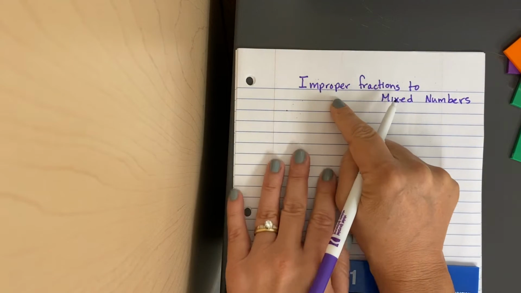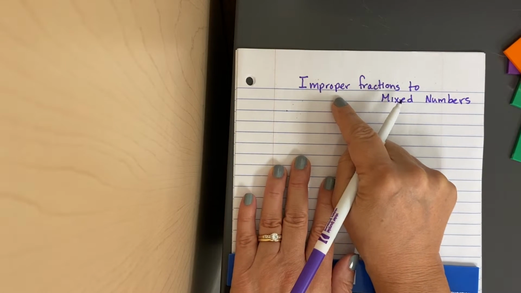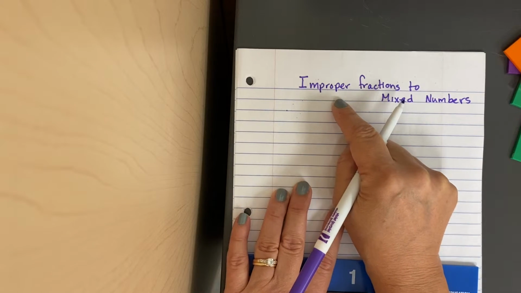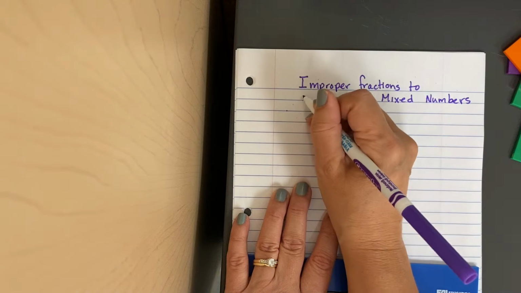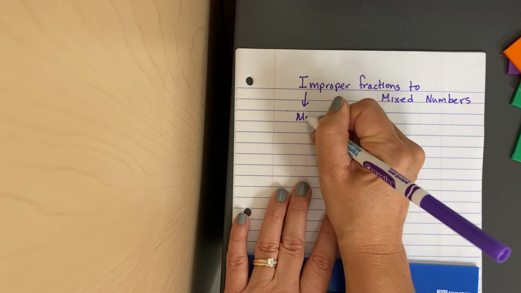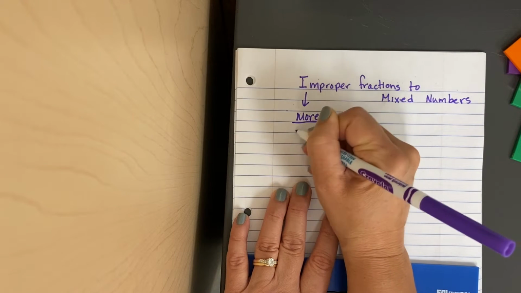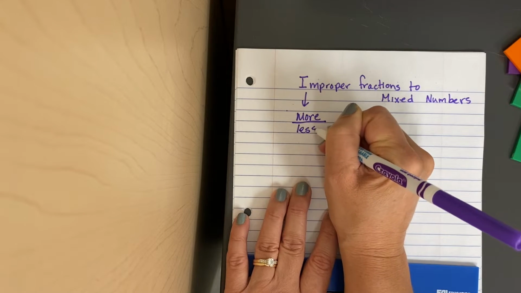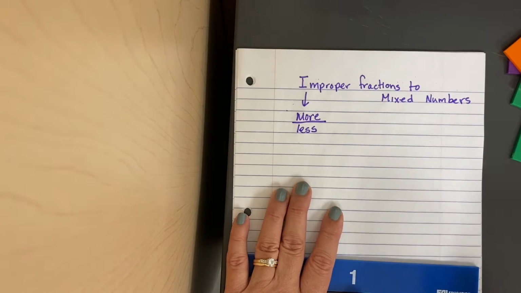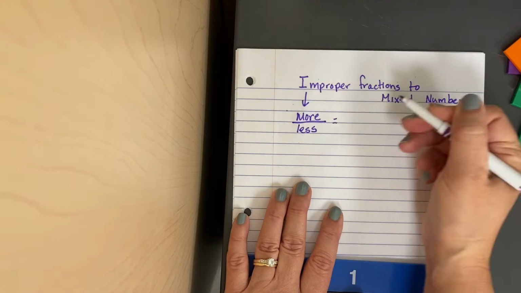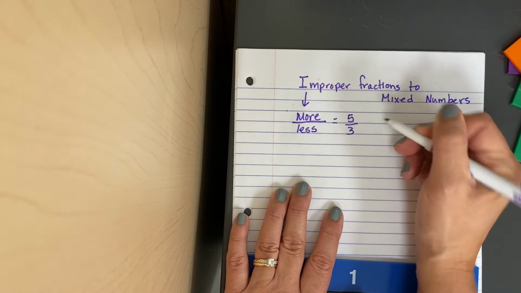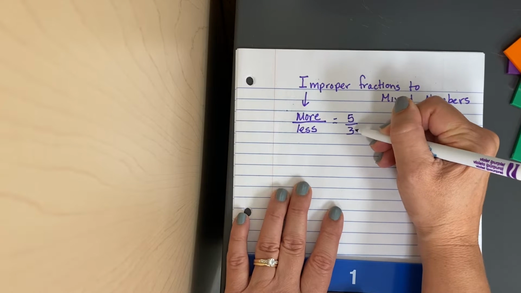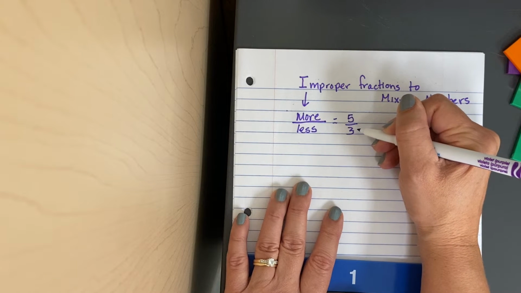First, we have to know how do we know if it's an improper fraction? Well, an improper fraction means your numerator is more than your denominator. So it's improper if your numerator is more and your denominator is less. An example of this would be, let's say I had 5/3. 5 is more than 3, so I know I have an improper fraction.